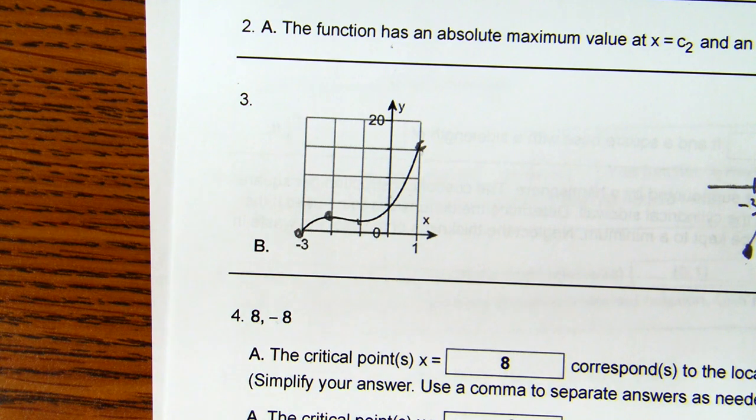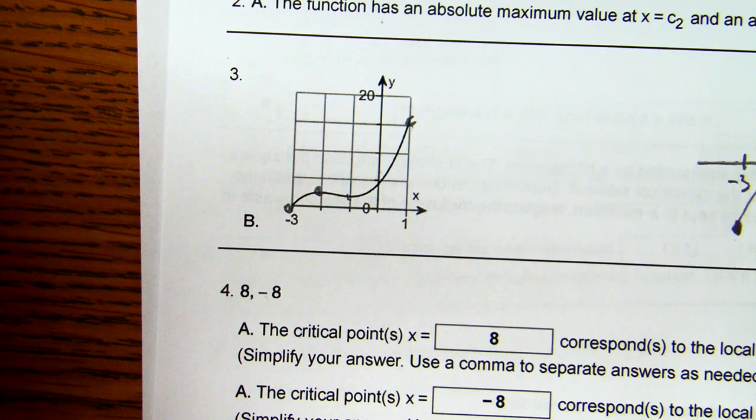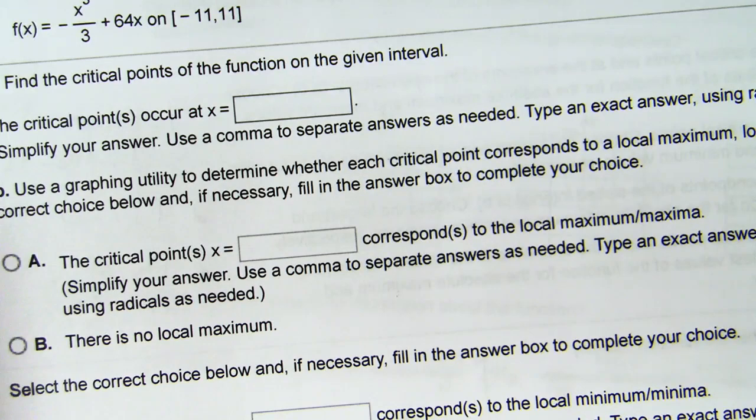Anyway, number 4. Use the function below to answer parts A and B. Find the critical points, and then it kind of works you through there. Select the... I don't even know what that question's asking, but I can do this.